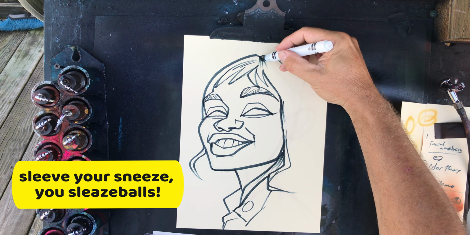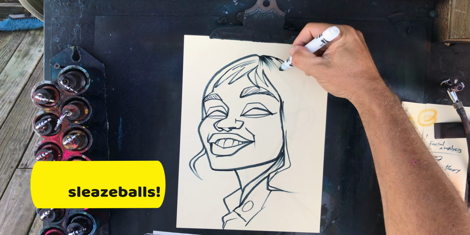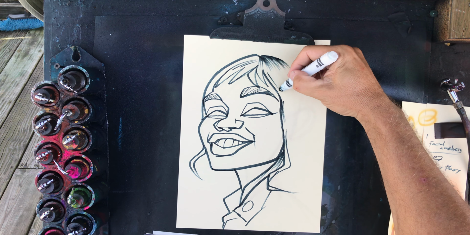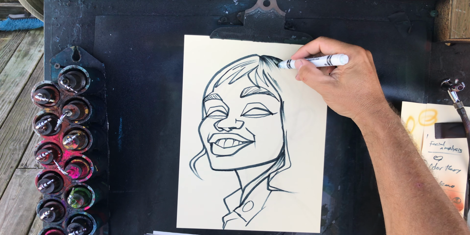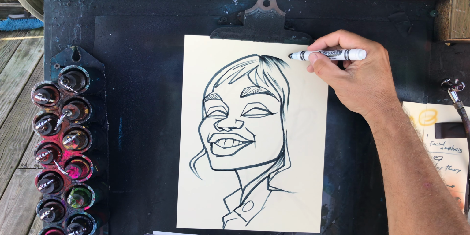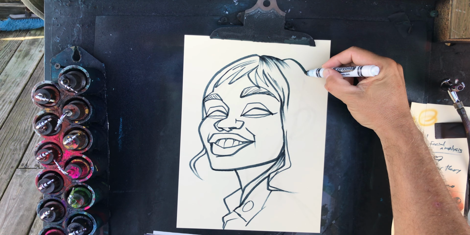When you're drawing the hair, remember to group your strokes together. Have all the lines work together as best as you can. Keep them all in rhythm with each other. Remember, we are stronger together.